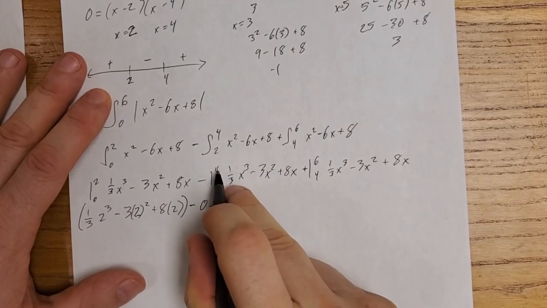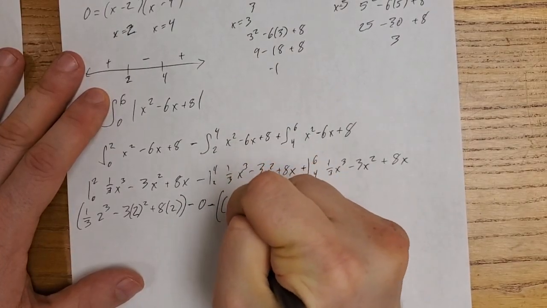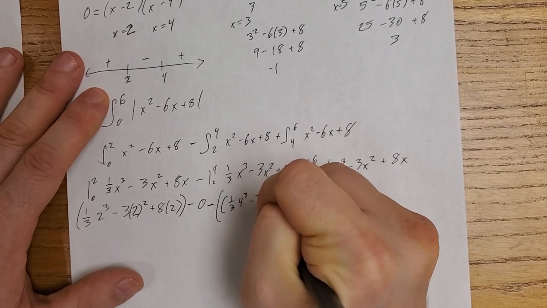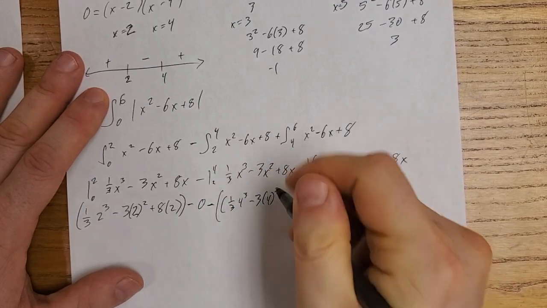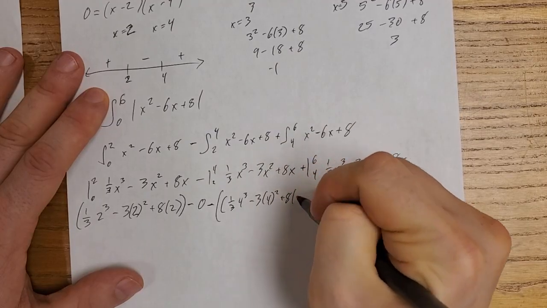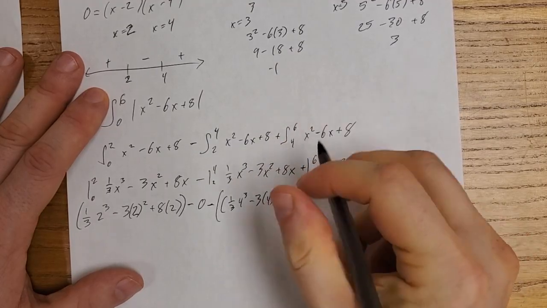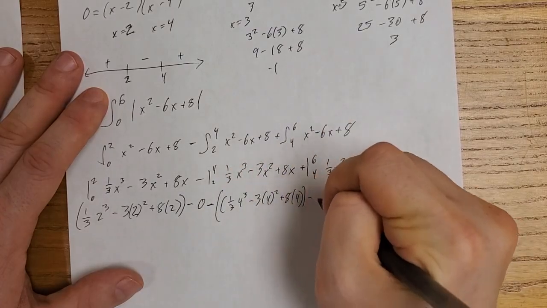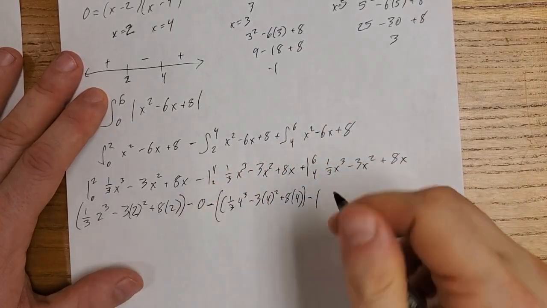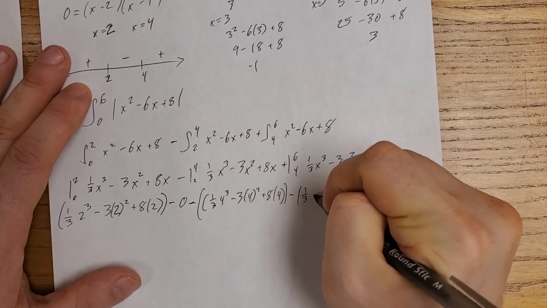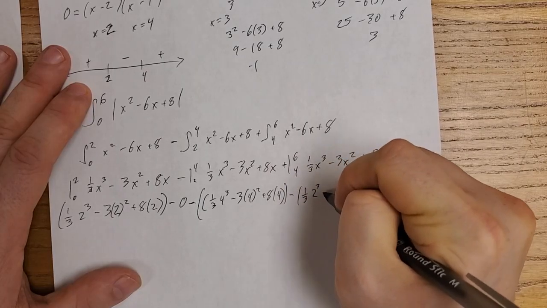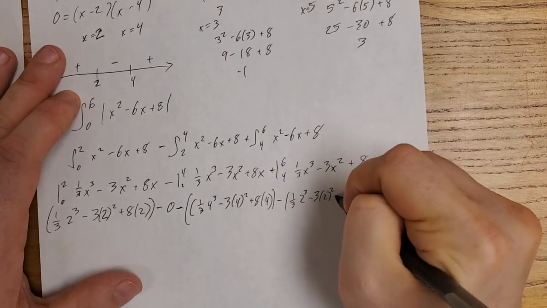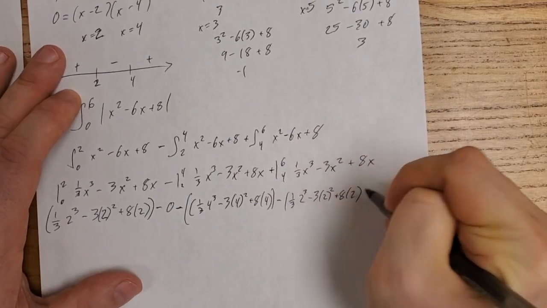So we're going to start with the 4, the upper bound. 1/3, 4 cubed, minus 3 times 4 squared, plus 8 times 4. And then from there, we're subtracting. When you fill in 2, 1/3, 2 to the third, minus 3, 2 squared, plus 8 times 2.